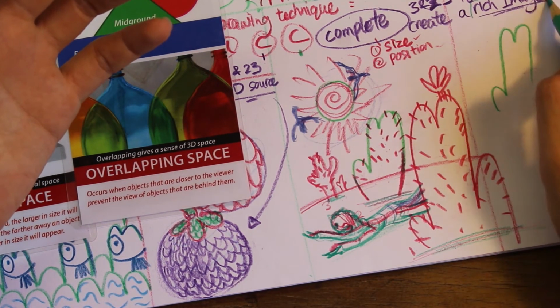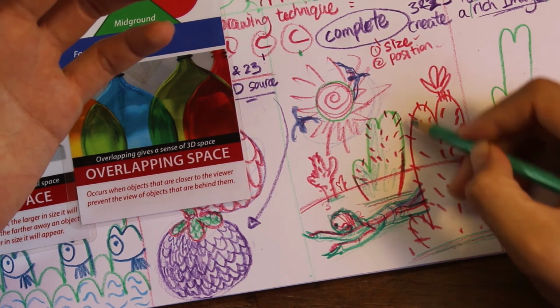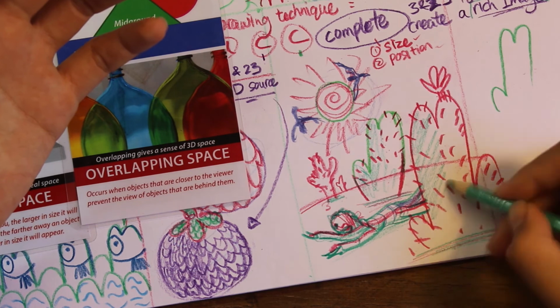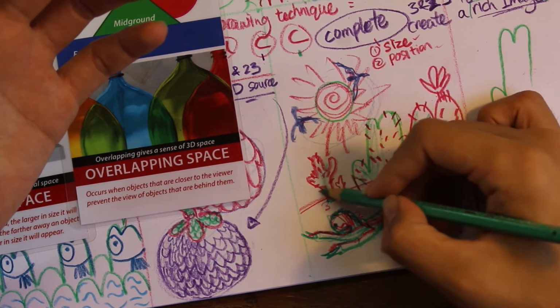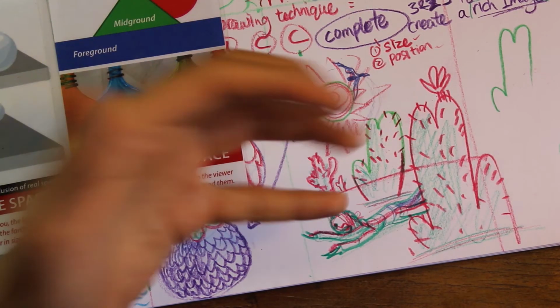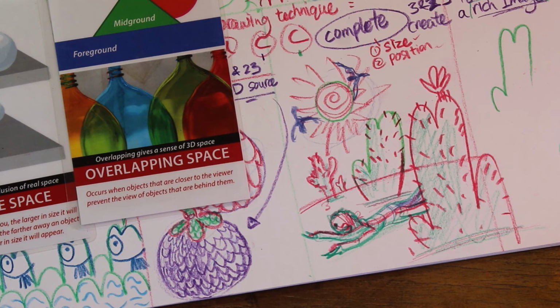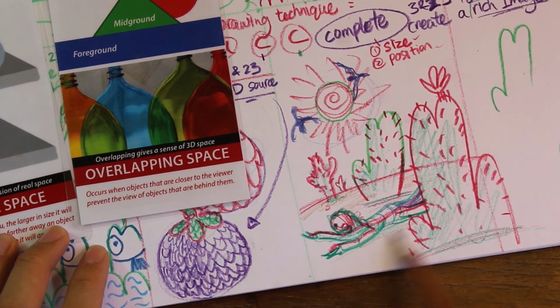Okay, then in this case I've created a rich image by telling a story with an image. Yeah, so I just get a draft like this. Big birds looking toward the one who is in the desert and looking for water.